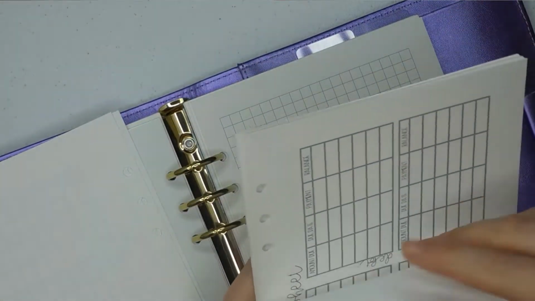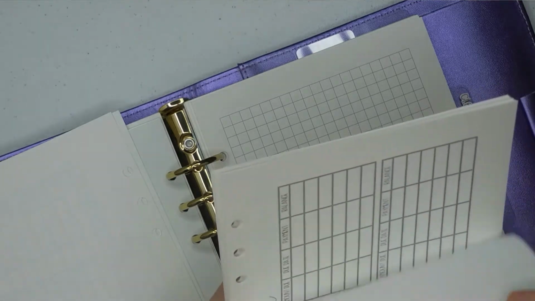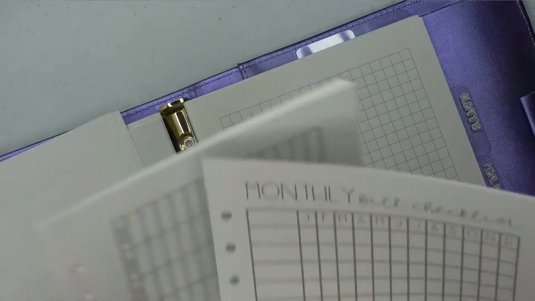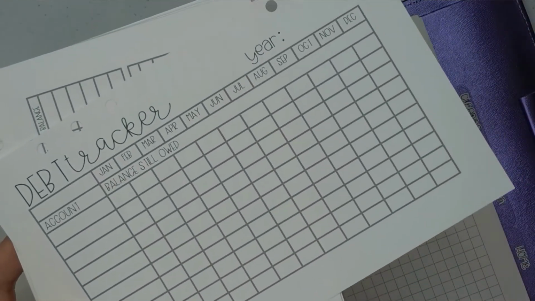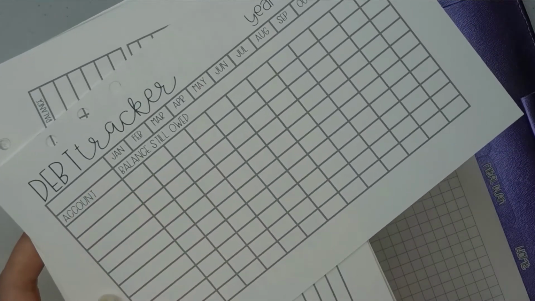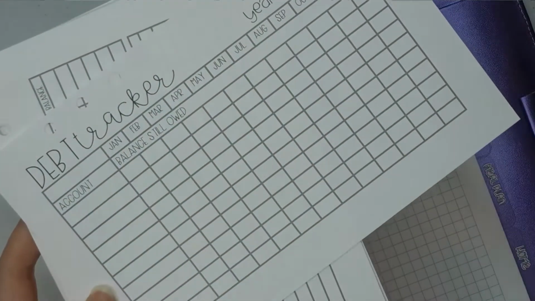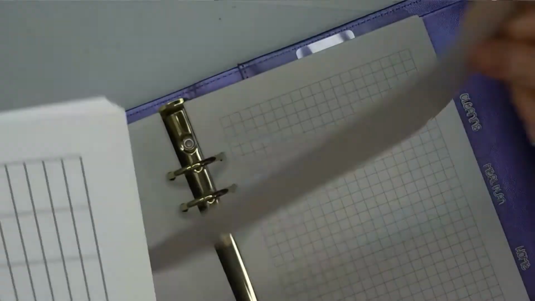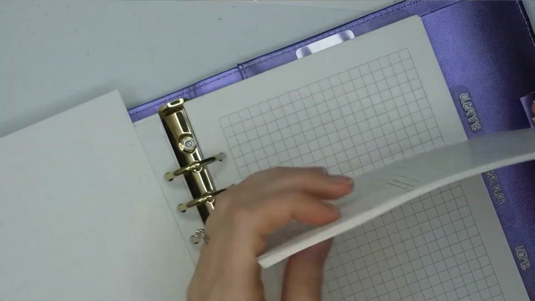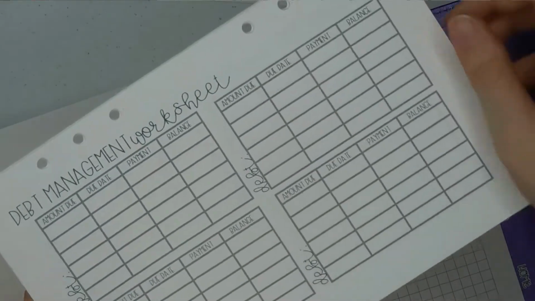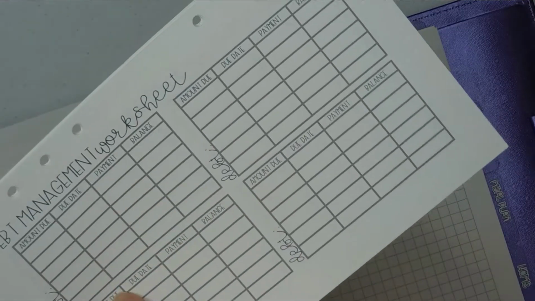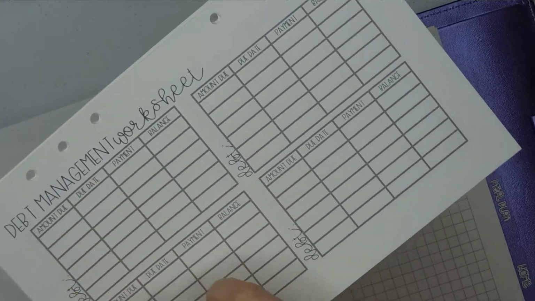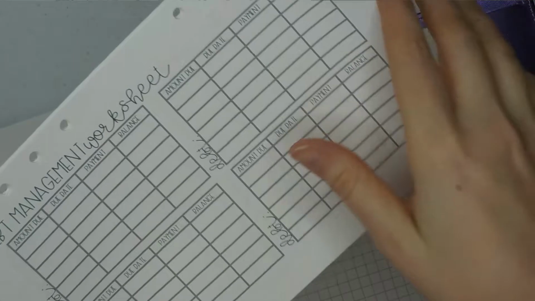Then let's do debt next. I have a debt tracker that is basically the same concept. You put what debt you're working on and how much you have paid each month and what balance you still owe. Then I'm going to use this debt management worksheet to break down each debt company that we owe money to, and that's where I can keep track of what we're paying for each individual one.